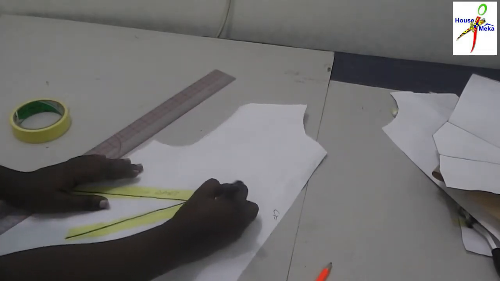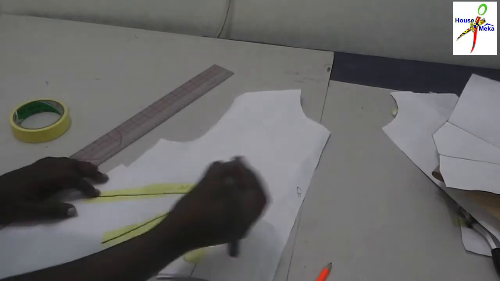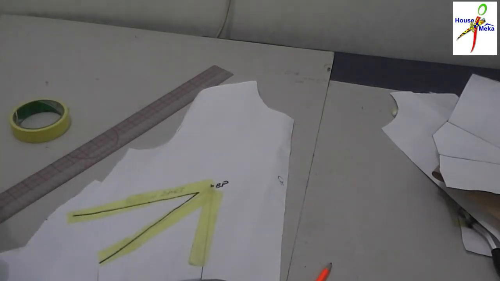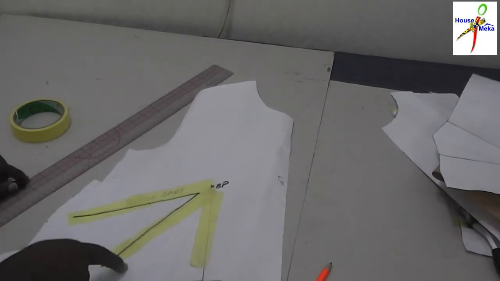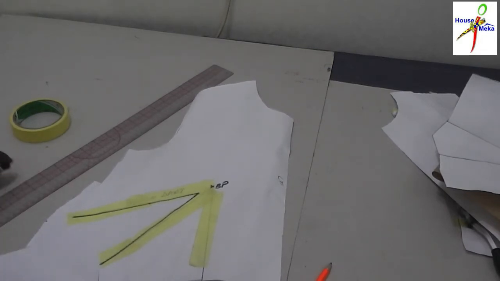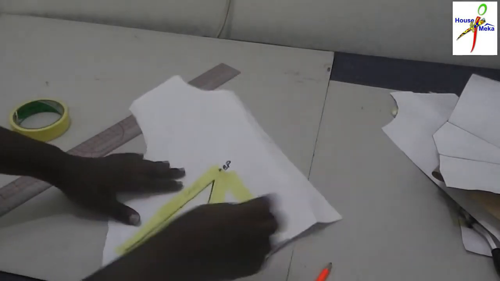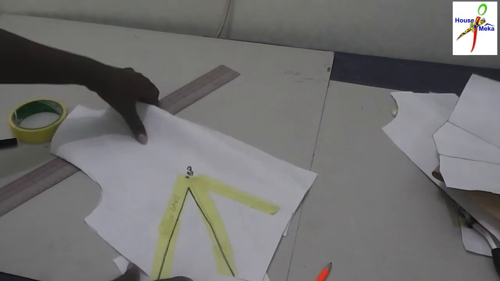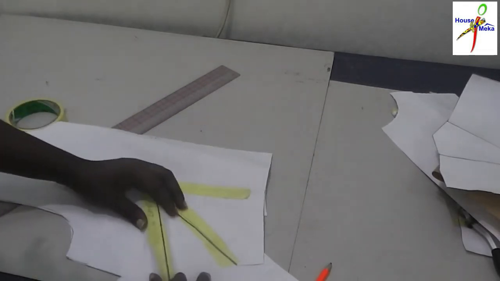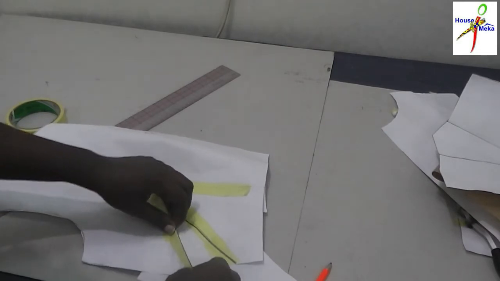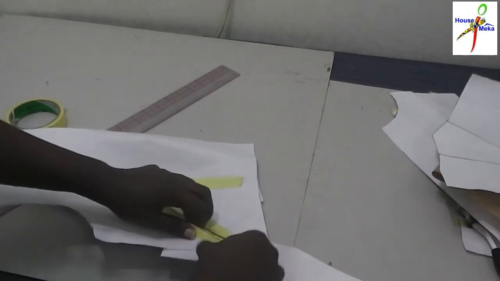Mark your original bust point and then label. Well, before we label, we have to true our darts. So we're going to fold this to touch.